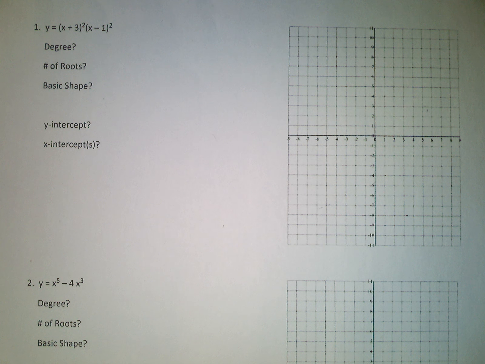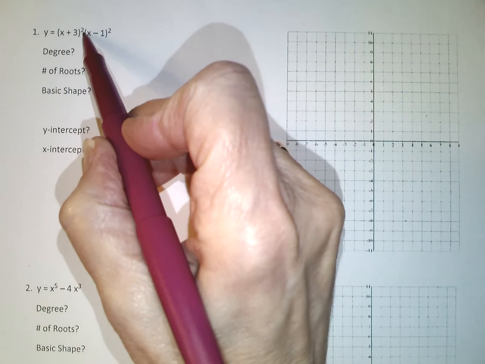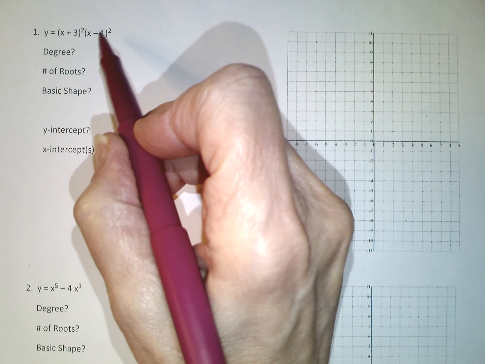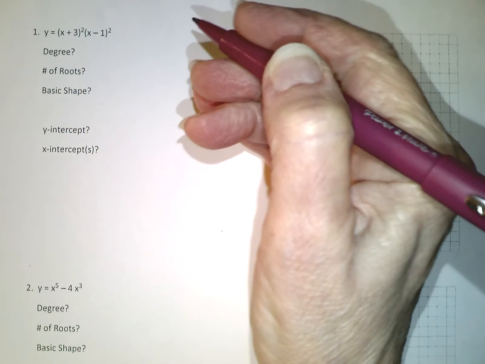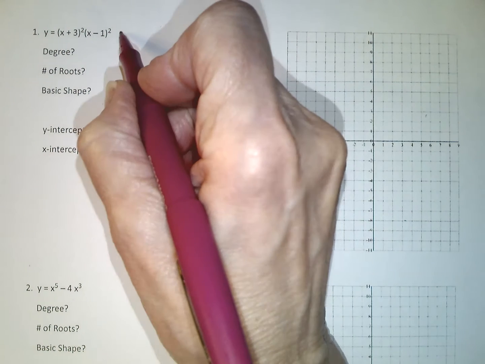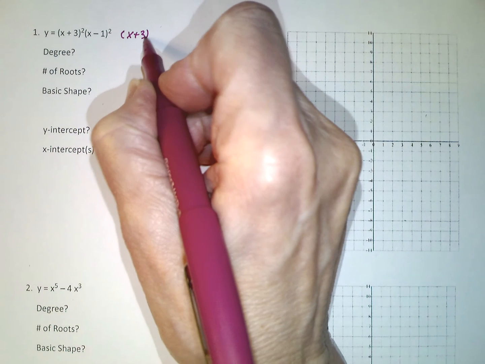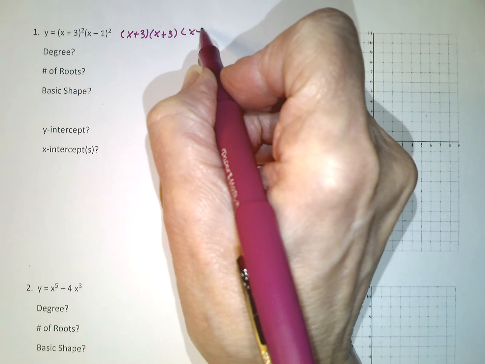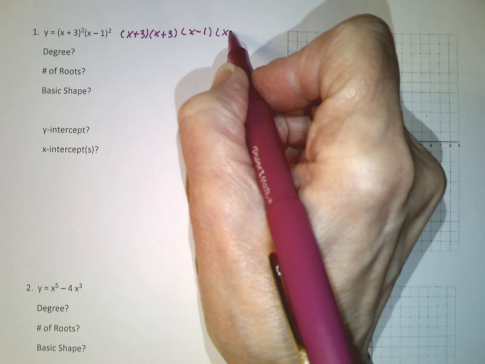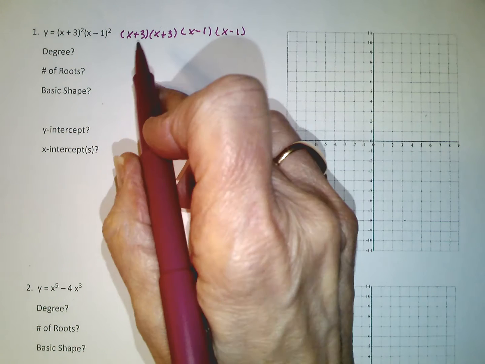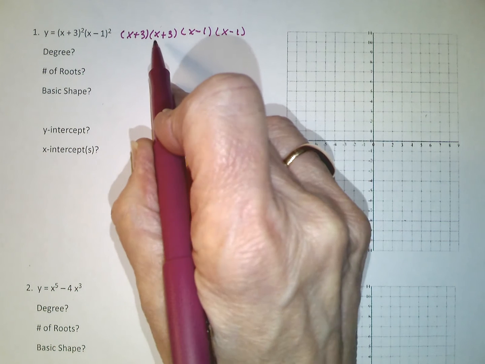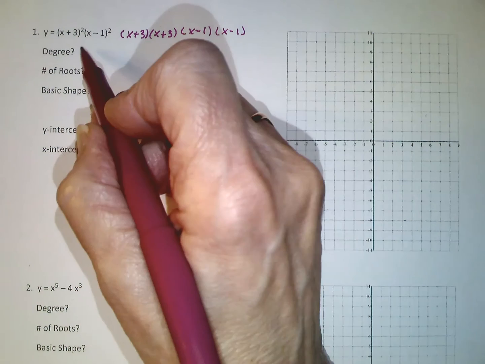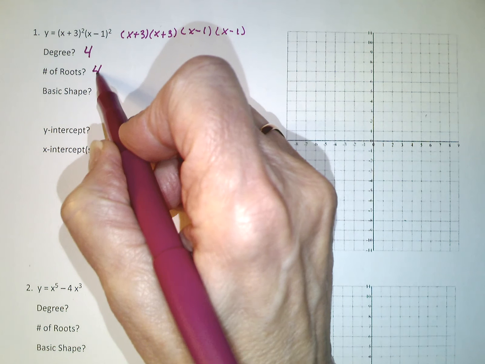So the degree on this very first one, we can just add the degrees here. There's a degree 2 on this first factor, degree 2 on this second factor, so it would be a total of 4 degrees, or we can write out all the separate fully factored pieces. And there are going to be 4 x's multiplied times each other. That would be x to the 4th. This is 4th degree. It ought to have 4 roots.